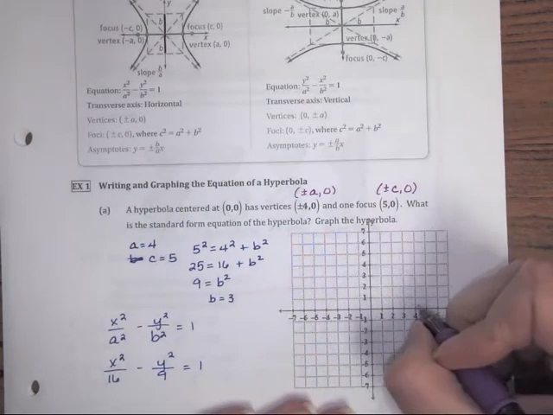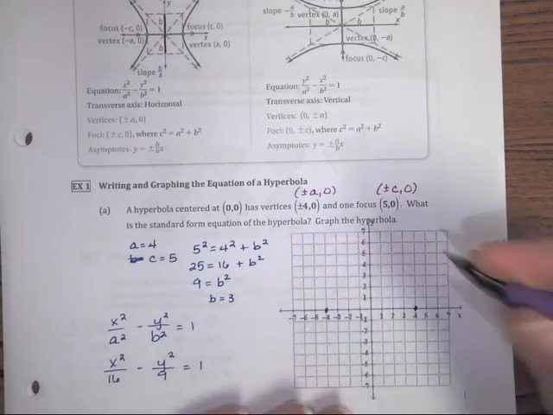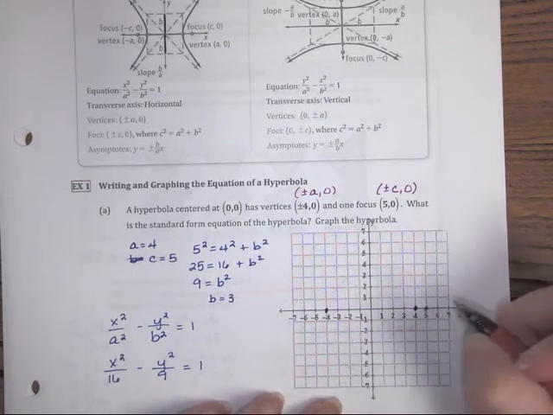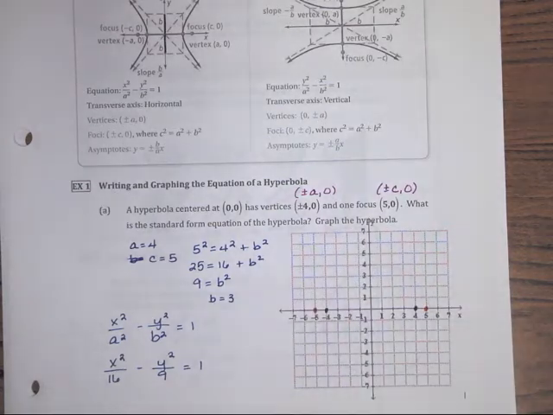Now, let's go ahead and do this. This right here is a vertex, and this is a vertex. This is a focus, and this is a focus.